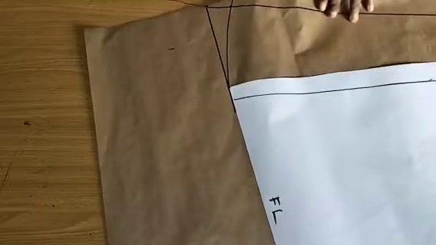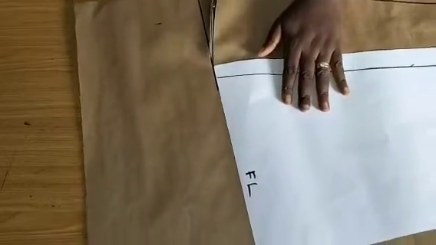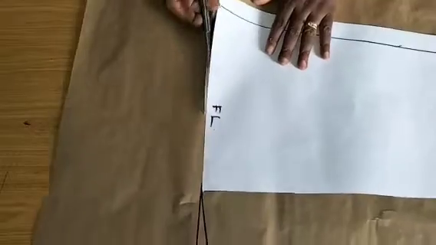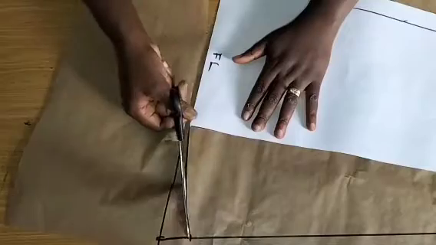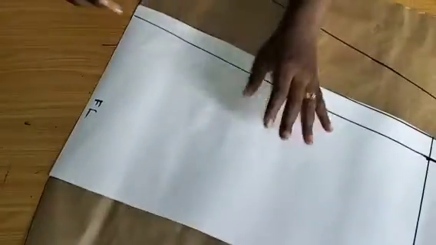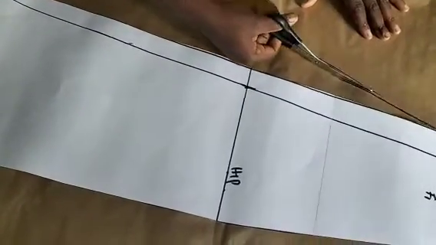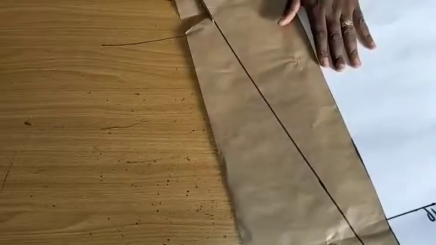I'll start to cut my panel. So my panel goes this way. Once you place this on fabric and cut, then you will see how flared and beautiful this is going to be. So this class is just the drafting class. Try and learn the technique of drafting and you'll find your sewing very easy at the end of the day.